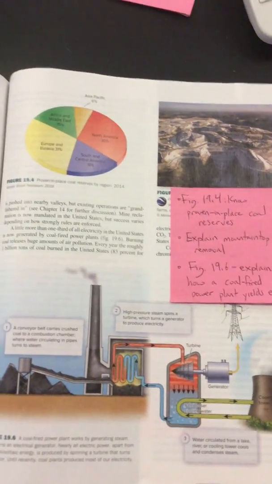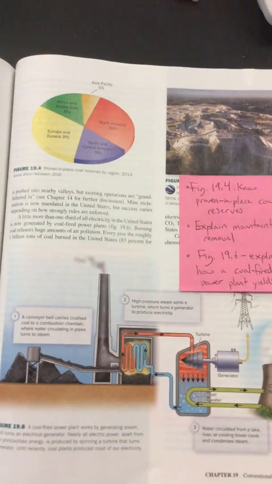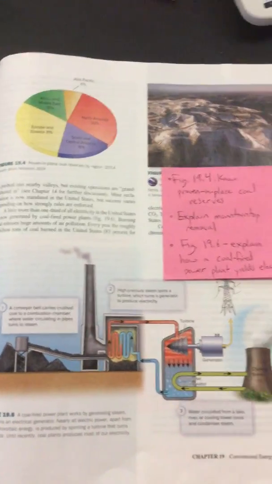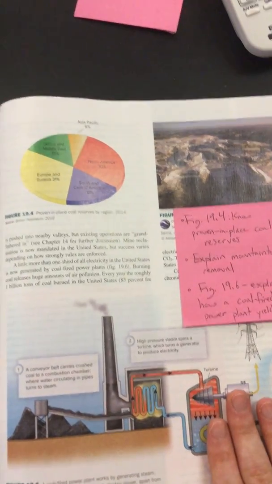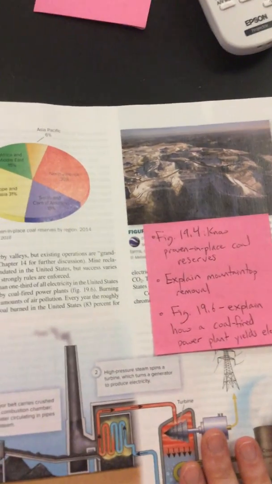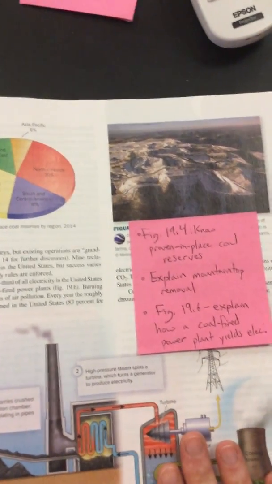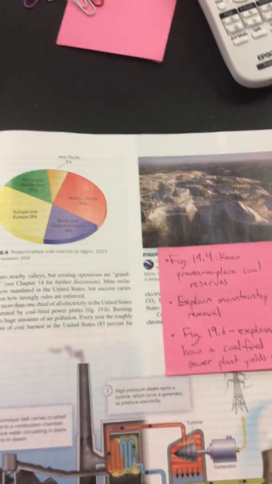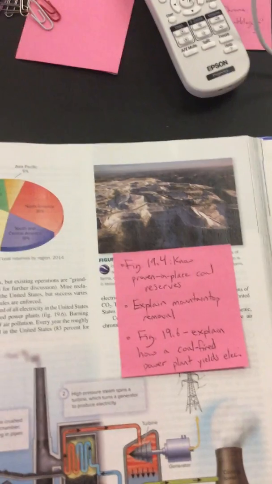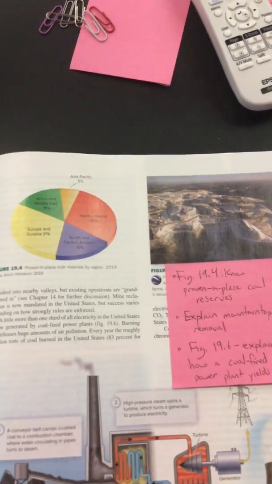Do you know what mountaintop removal is? There's an explanation of that on this page, but essentially it's where mines come in to an area, generally at the top of a hill or a mountain. That's why it's called mountaintop removal. And they literally blow off or take off the top of the mountain to get down to the coal. So they're not digging into the ground so much as they are just removing what's covering the coal.